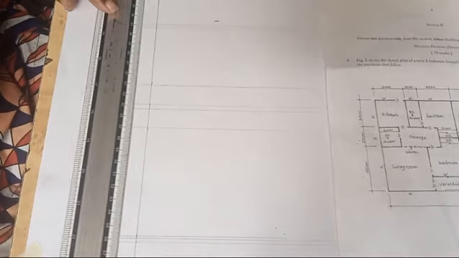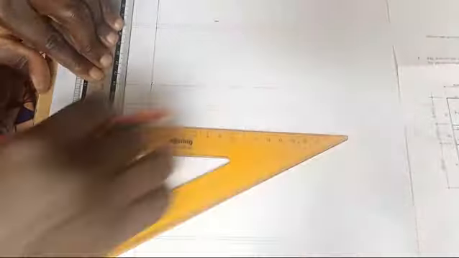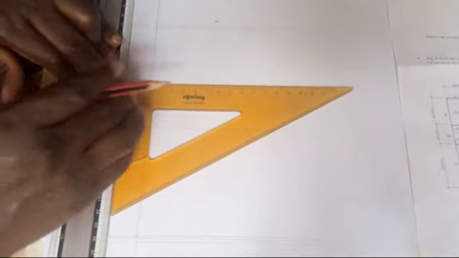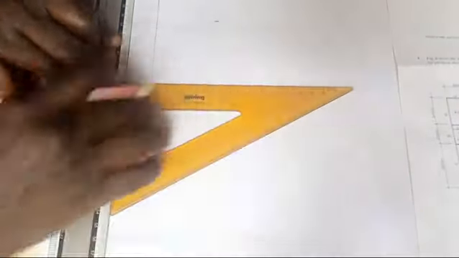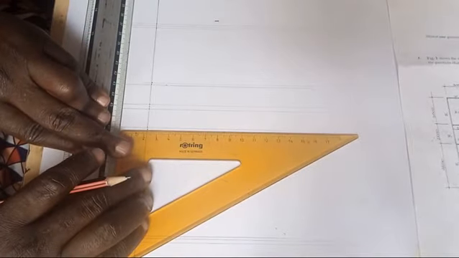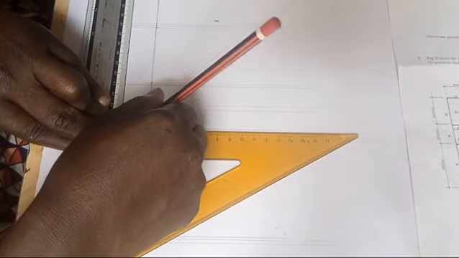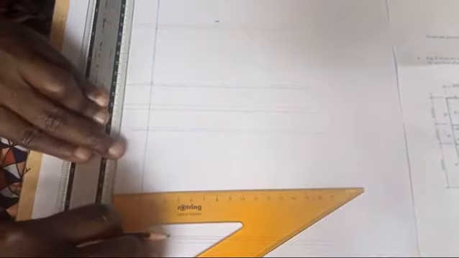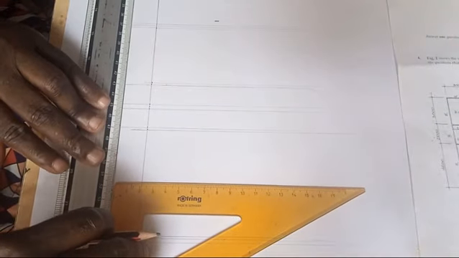So you can extend. It doesn't need to go to the foundation because we are not drawing foundation for the wall. We do not cut the wall. We are only seeing the wall in elevation. So when you are seeing a wall in elevation, you only show one edge of the wall.